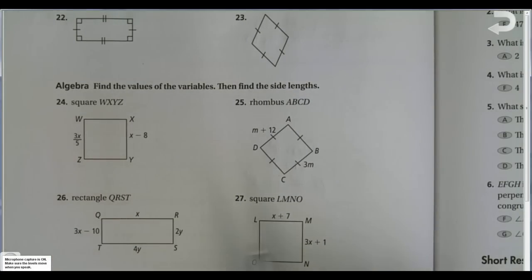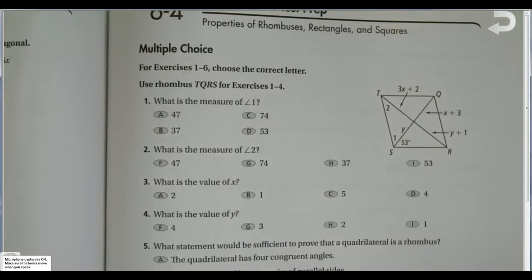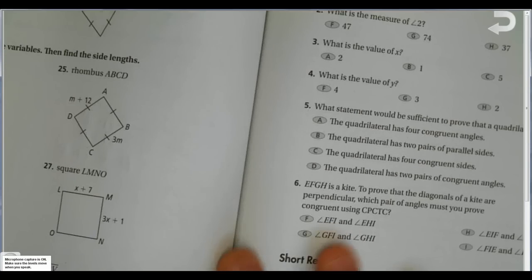Okay? All right, so then obviously on page 161, you should be able to do 1 through 6 pretty easily, but up to you. Any questions? Come see me.